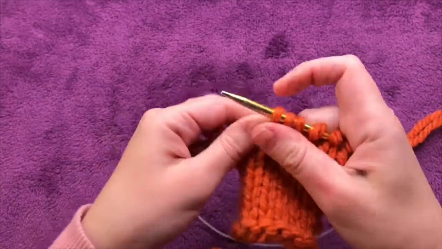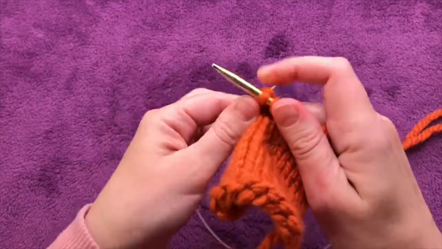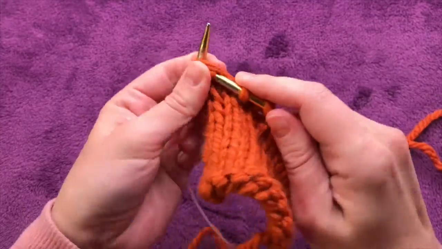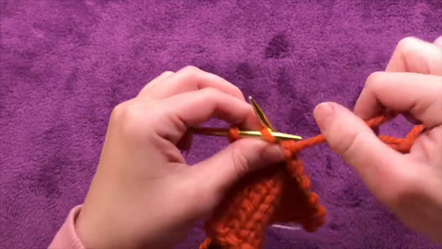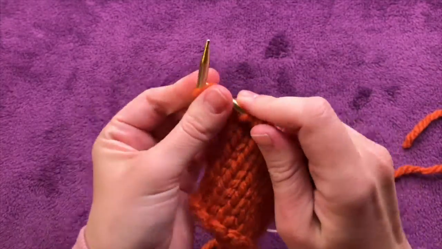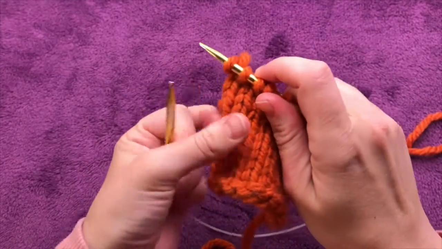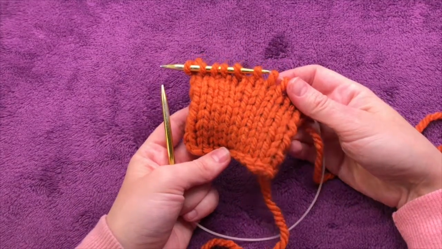And then just continue along and finish your row. And now you are done. Problem fixed.